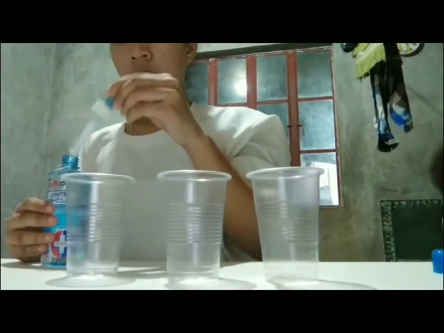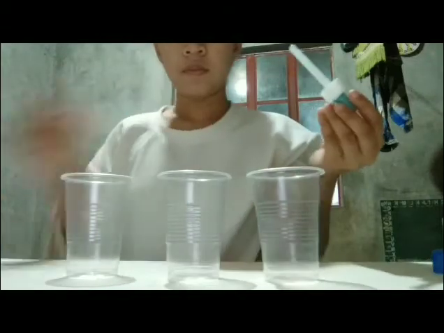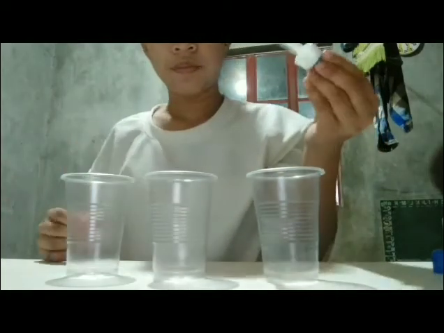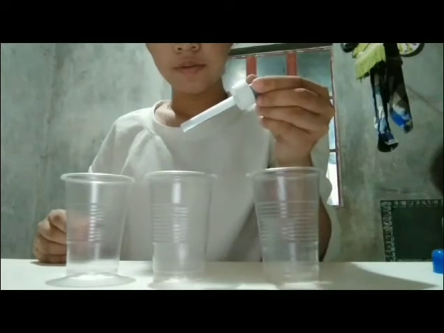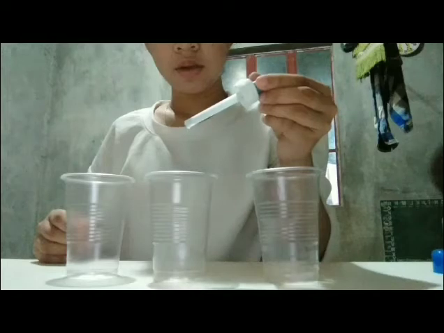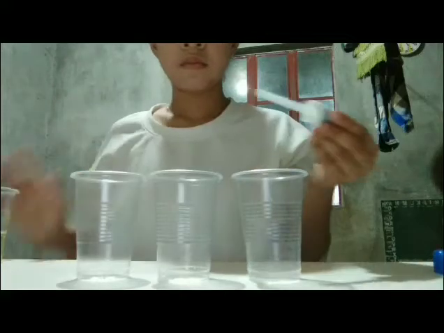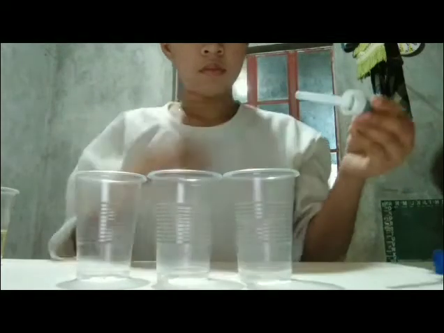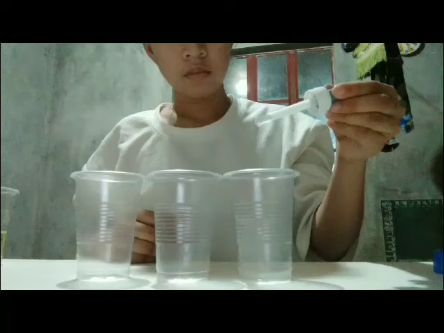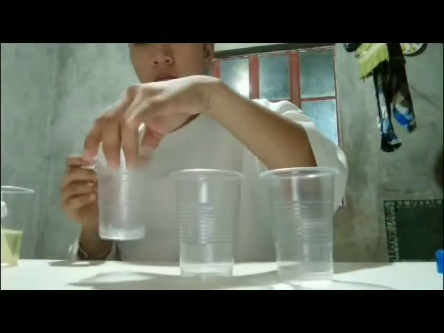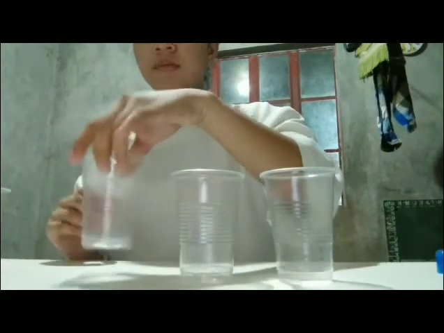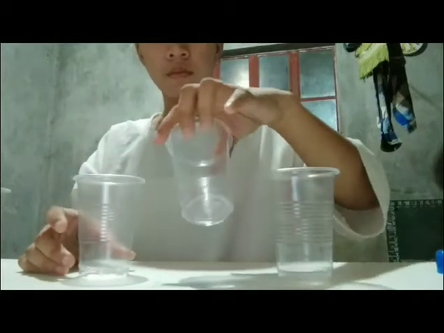Then after, 10 drops of alcohol into the second container. Then add 10 drops of gasoline to the third container. Shake each container vigorously and record your observations.